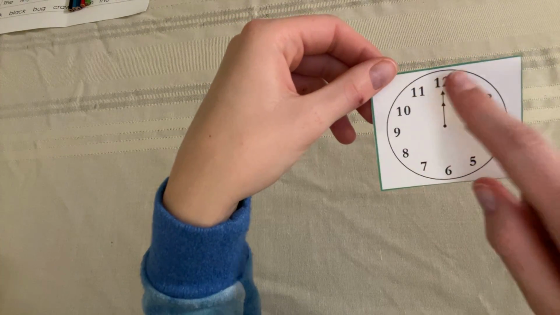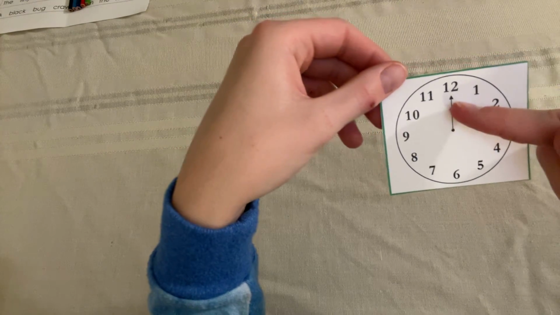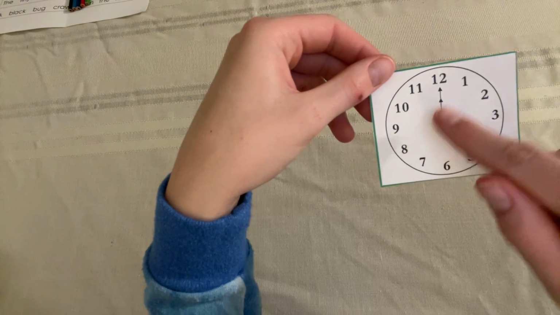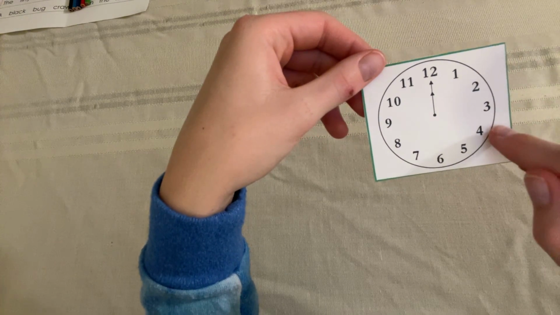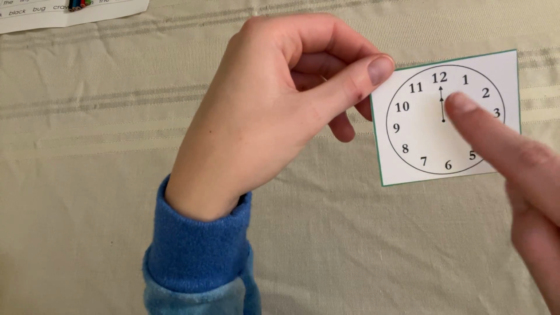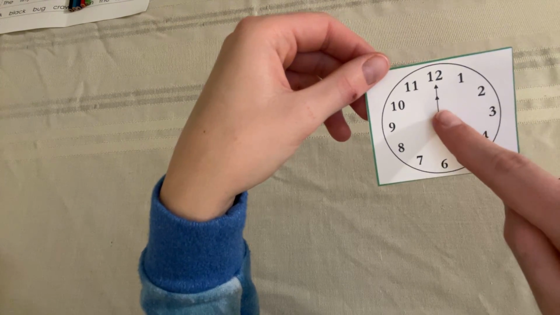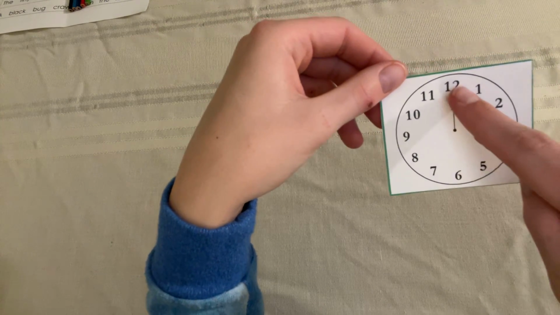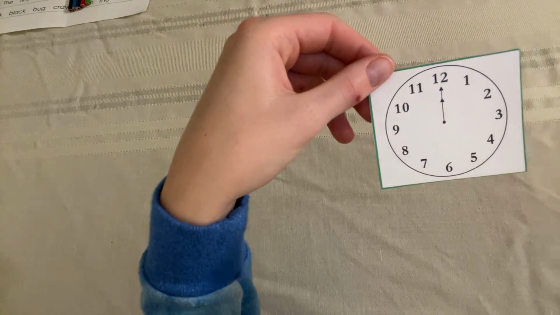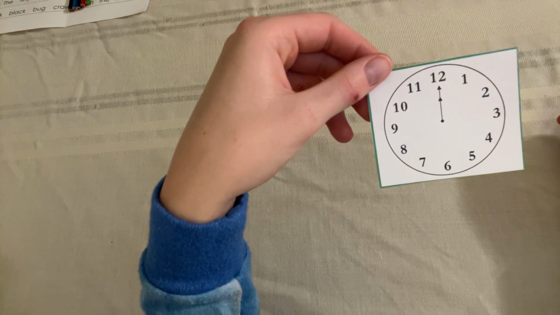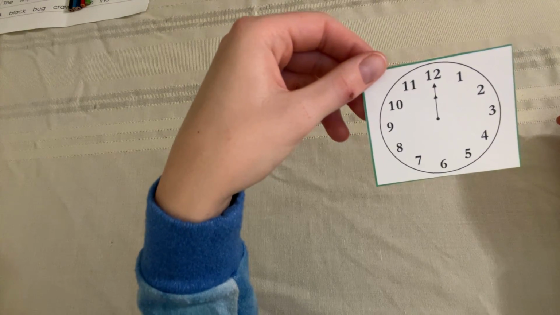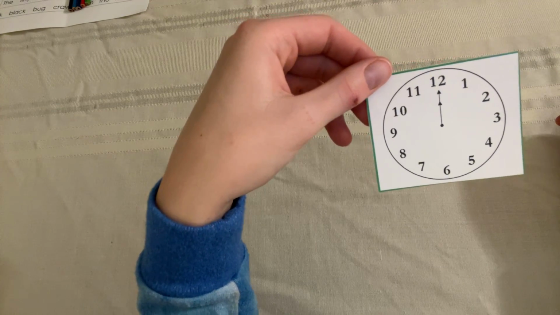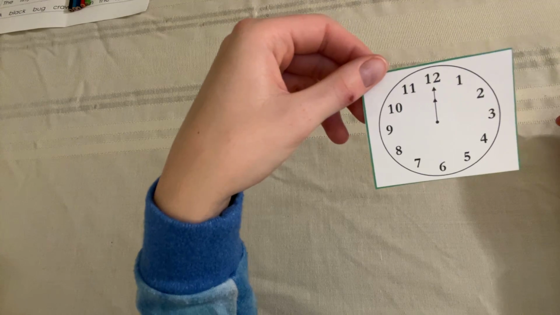Each hour, the smaller line, which we call a hand of the clock, will be pointing to one of these numbers. When the small hand, the small line, is pointing to a number, and the longer line, the longer hand, is pointing to the 12, it will be that number o'clock, exactly on the hour. This says 12 o'clock.